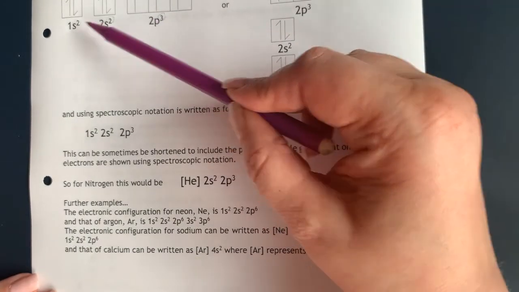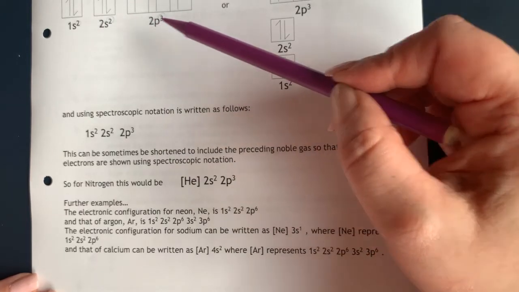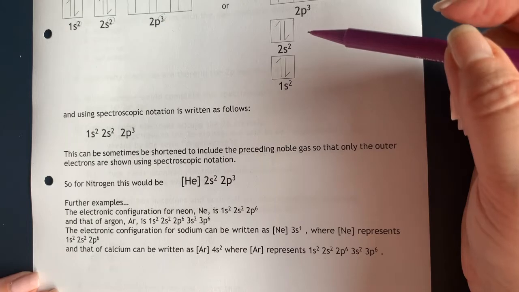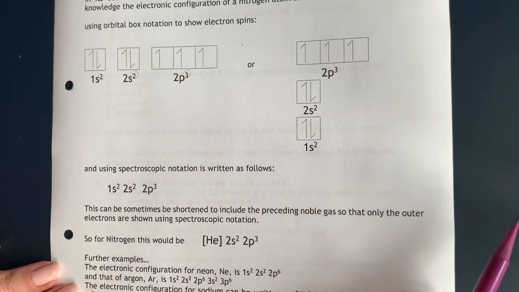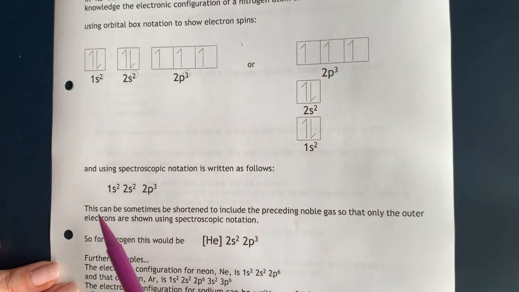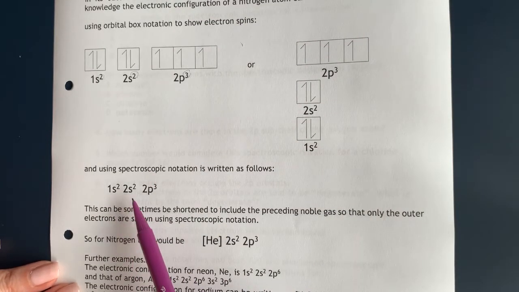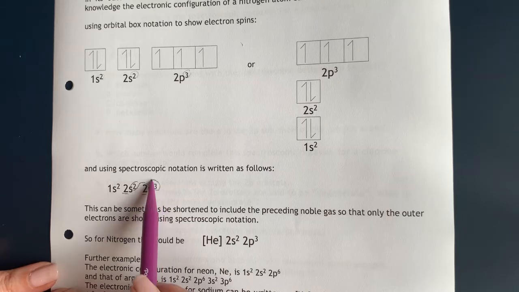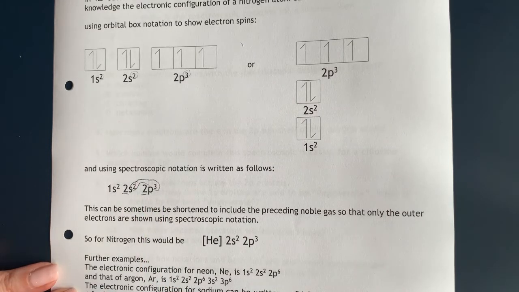You have to label them accurately, or you would be marked wrong. If you leave them unlabeled, you get marked wrong. Using spectroscopic notation, the 2-5 would now be written as 1s2, 2s2, 2p3. You can still see in the second shell there are 5 electrons.